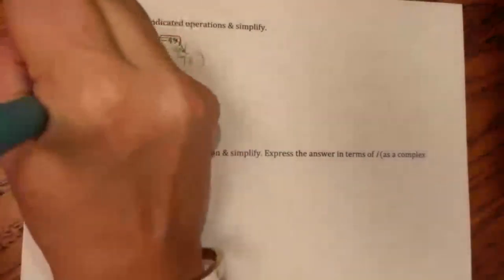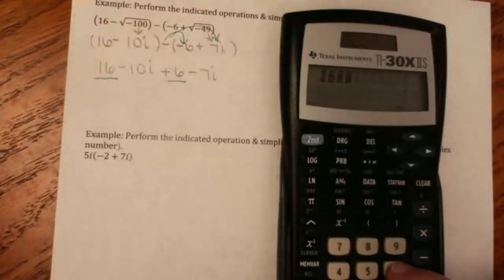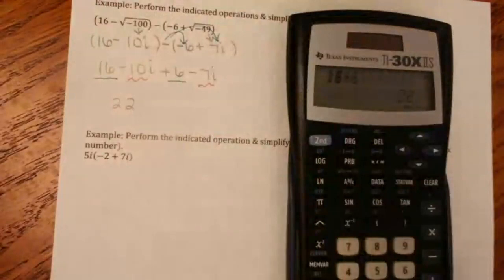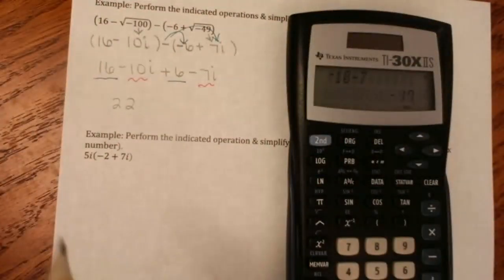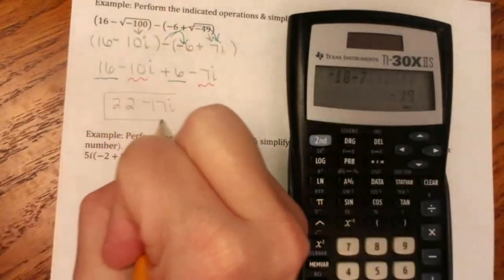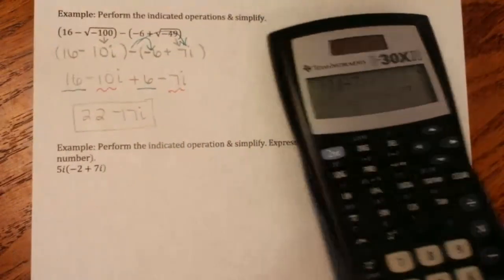Now combining like terms. 16 plus 6 would give us 22. And likewise, negative 10i minus 7i, so negative 10 minus 7 should give us negative 17i. This is in the form a plus bi, our i is last, so we're good. Final answer, 22 minus 17i.